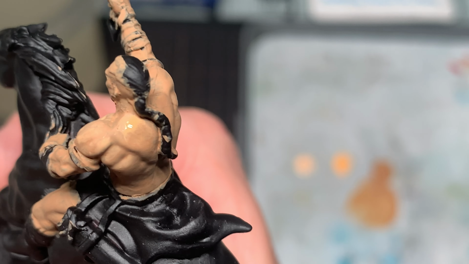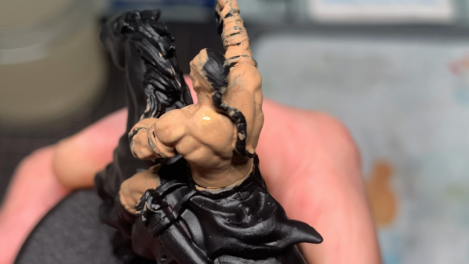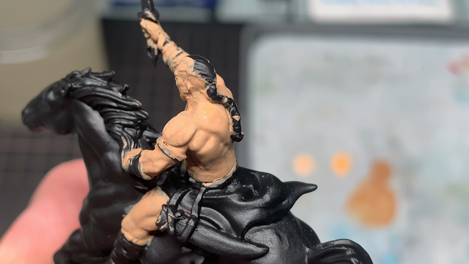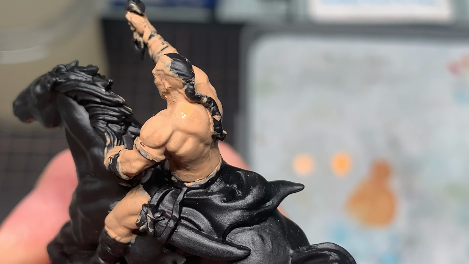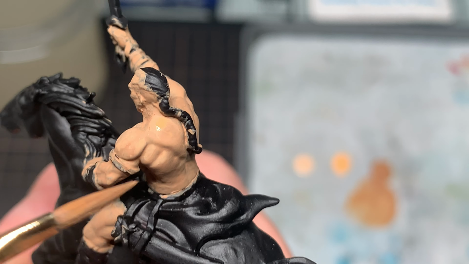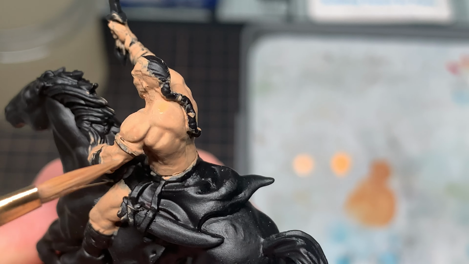You can see it shining at this point because there's more liquid there, and that will deposit more paint at that zone. So think about where you begin your brush stroke and where you end your brush stroke.